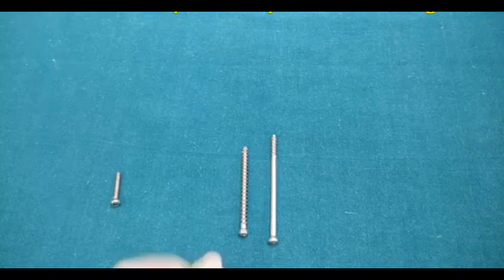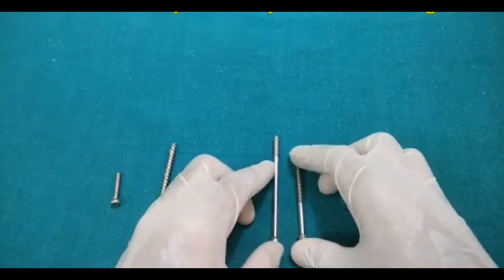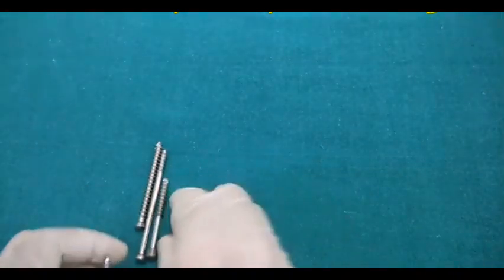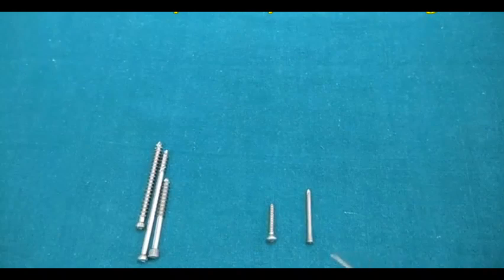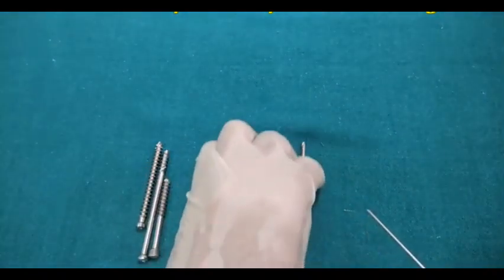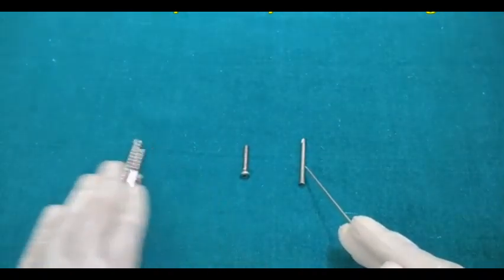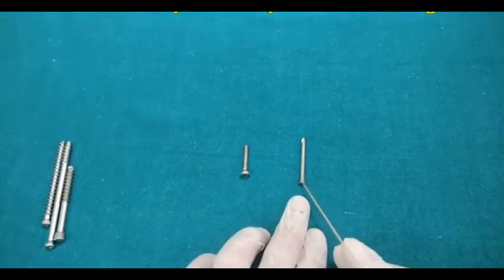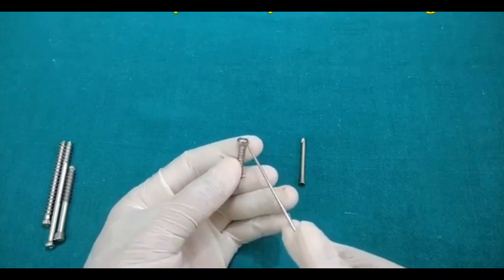Another classification is the simple screw and the locking screw. If you see carefully, just compare these two. This one is a simple screw, and this is a locking screw. I will show you why it is known as simple and why this is locking, because the locking screw has threads over the head also. You can see here that the simple screw will not have the thread over the head of the screw.